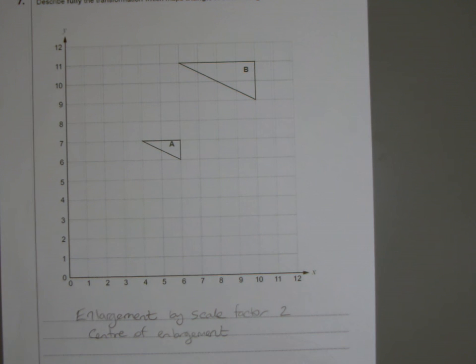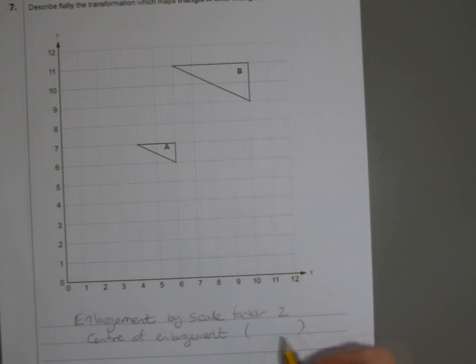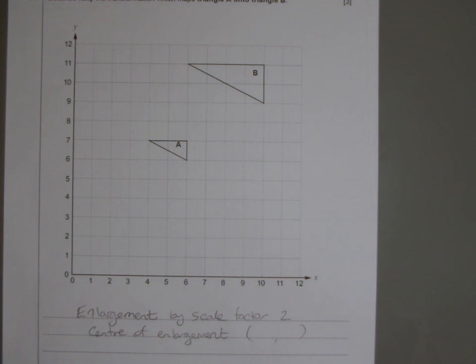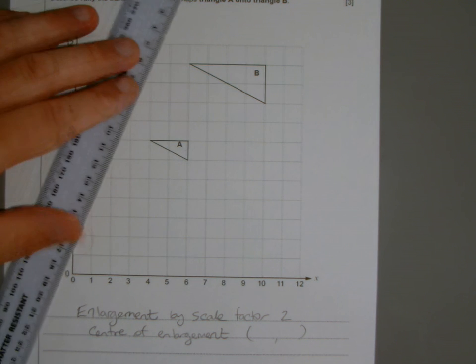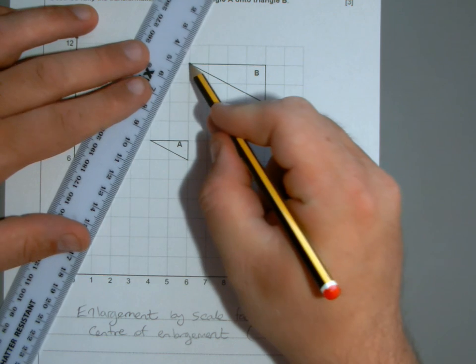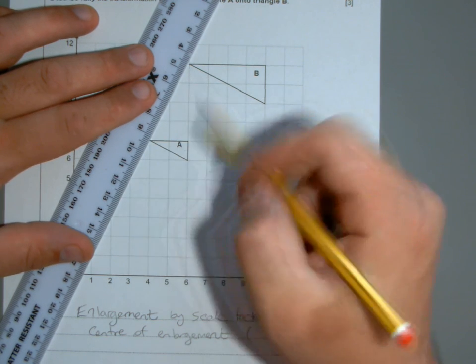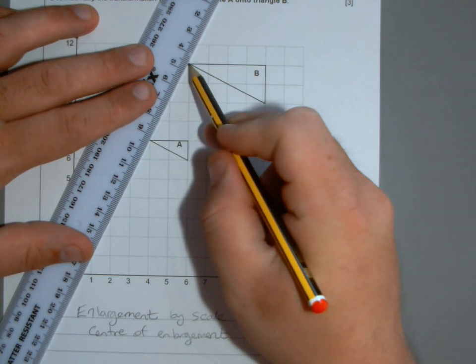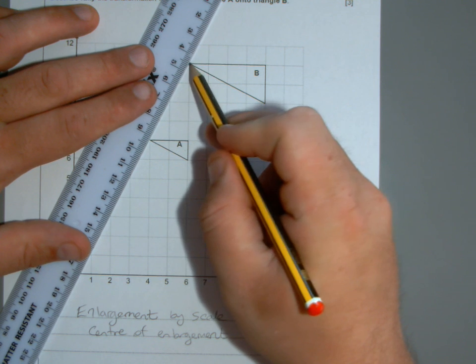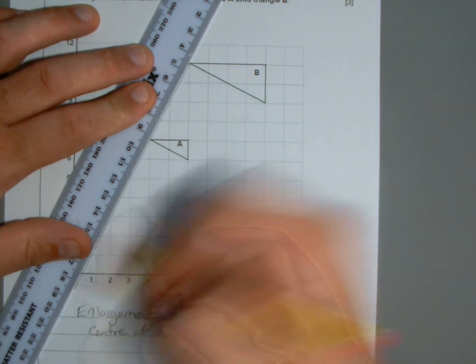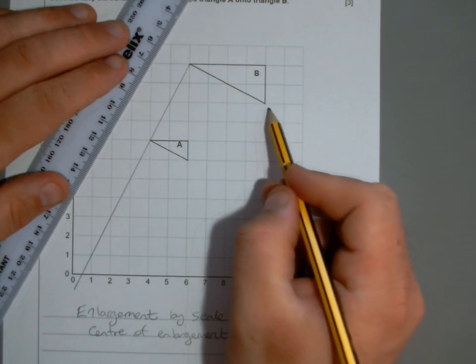So how do we get the centre of enlargement? We need a coordinate. Well, just like I did in the previous question, join the corresponding points together with a straight line. So that point corresponds to that point on the triangle. So be careful here with this. And join it, and then just create a line as long as possible so it fits on the grid.